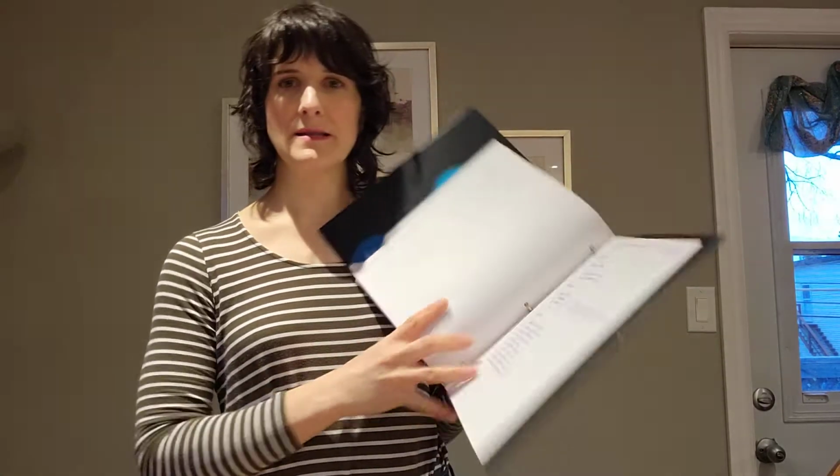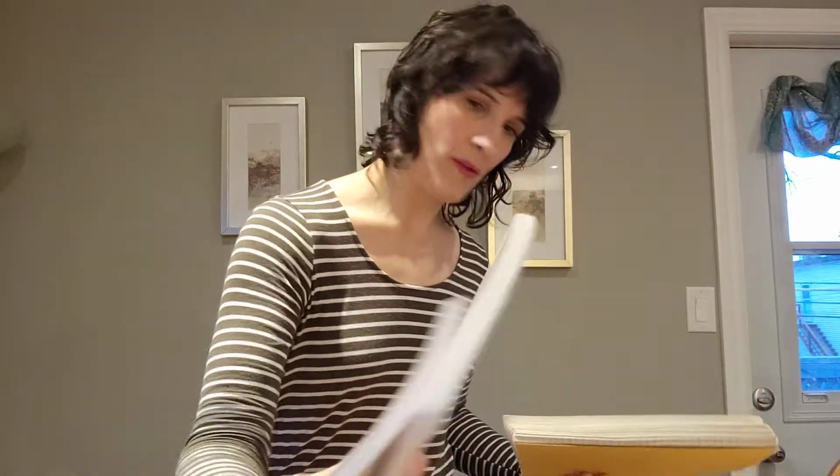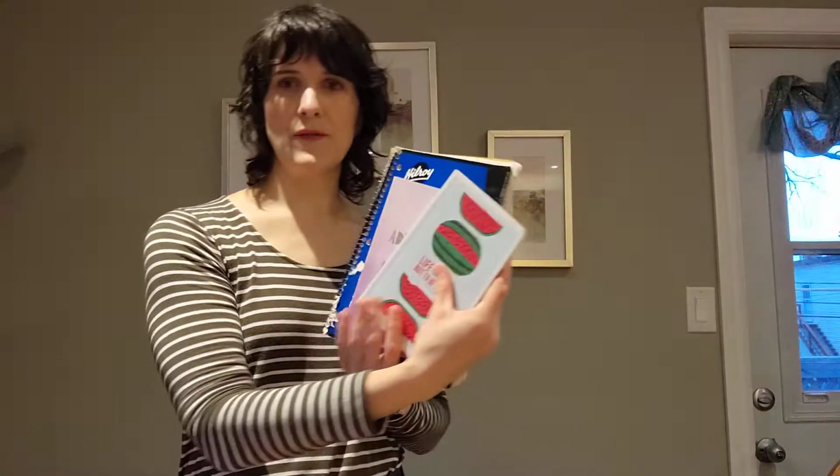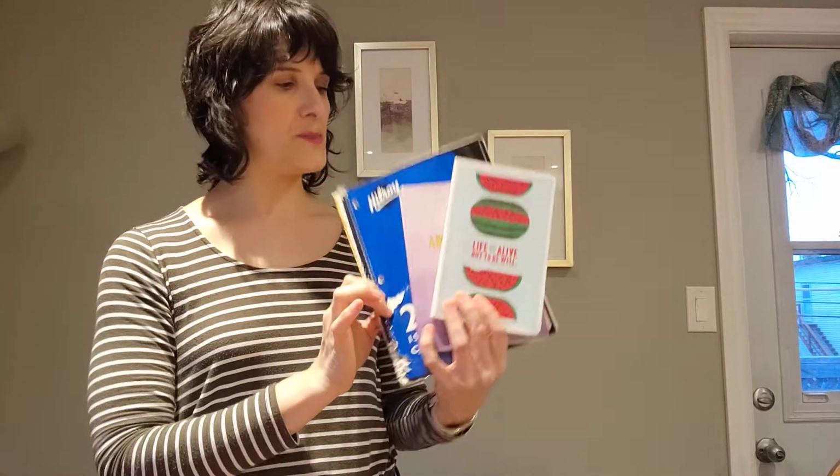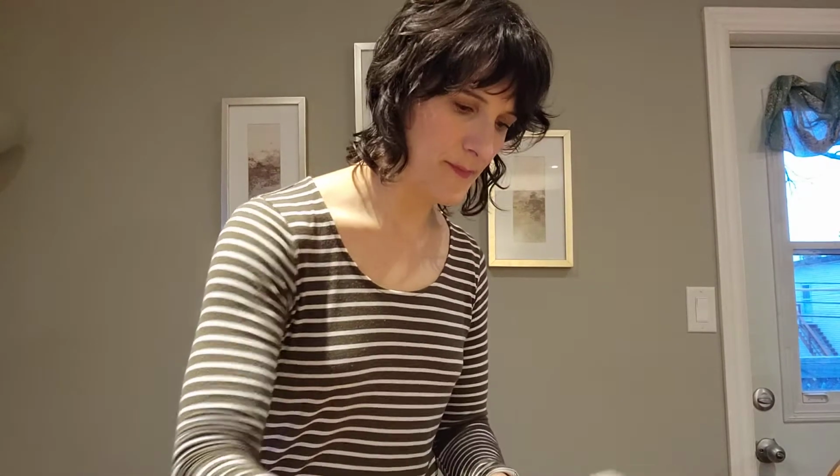I have a binder that is more genealogy, which just has photocopies and clippings and different things that I've compiled and collected over the years, some handwritten stuff. So just a binder full of documents. I have 3 different journals that I kept over the years. So those are 3 pieces there.